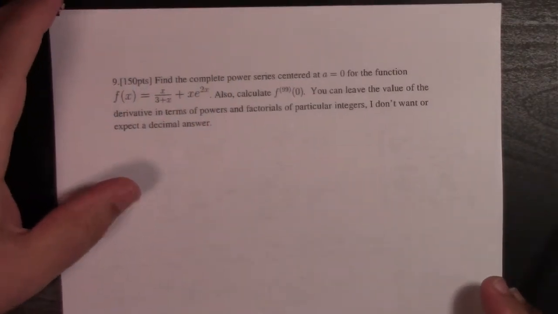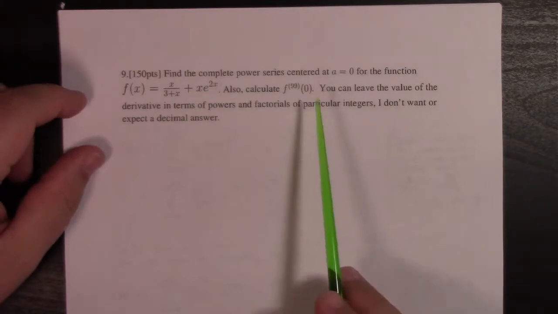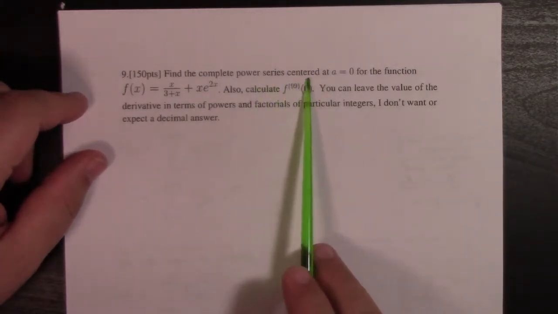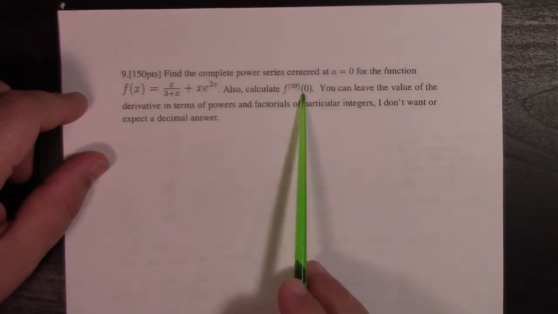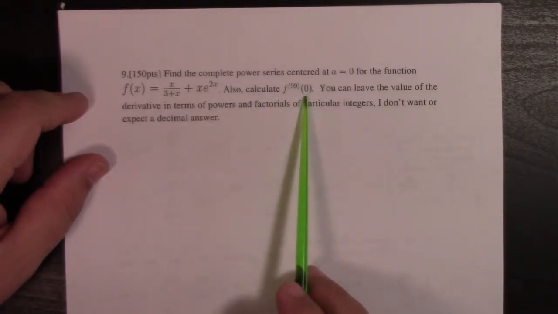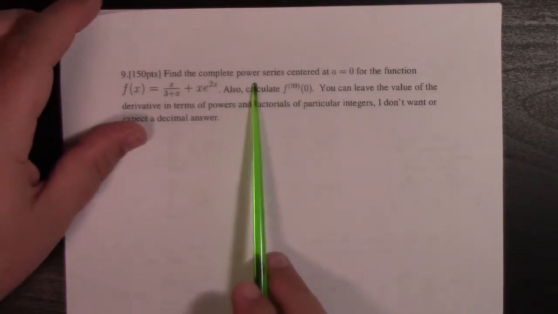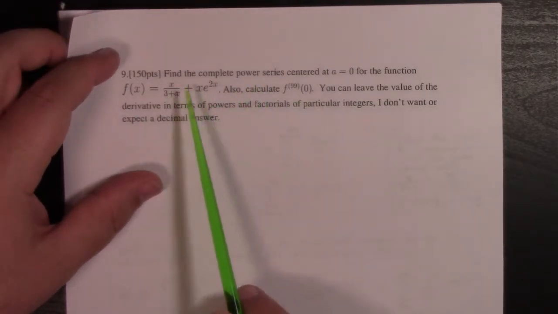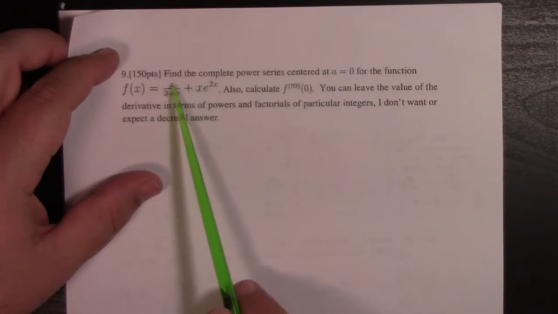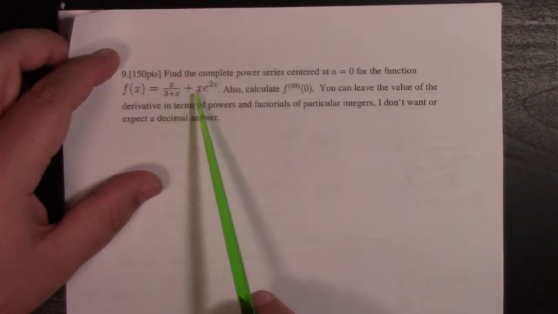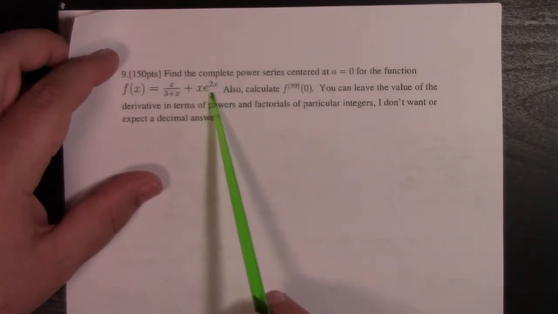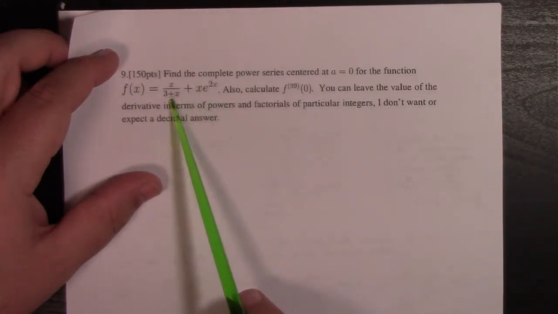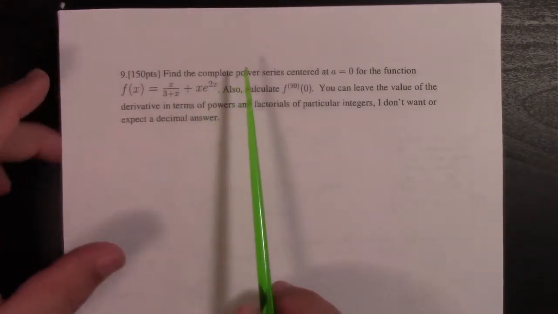Here's a good problem. This always catches some students off guard. So find the complete power series centered at a equals 0 for this function, and also calculate the 99th derivative at 0. All right. So let's see how that goes. The complete power series just means that I need to use the... So let me just tell you what I'm going to do. This is going to be a geometric series. This is x. This is e to the 2x, a known Maclaurin series. So I can just use the known Maclaurin series times x. This is geometric. And then I got to put them together. All right. Here's how that goes.